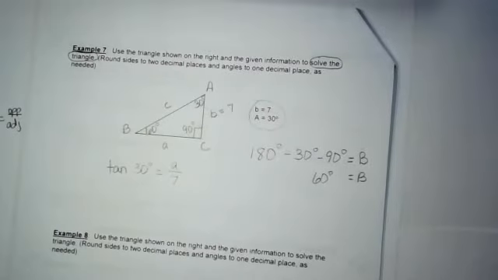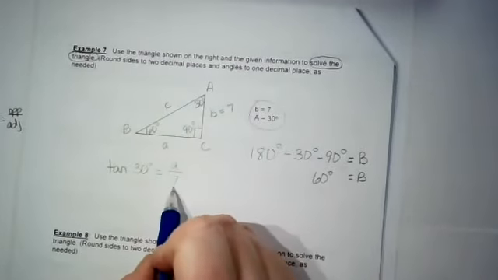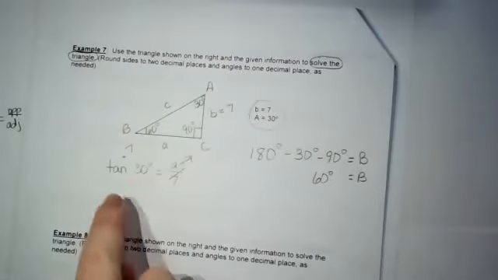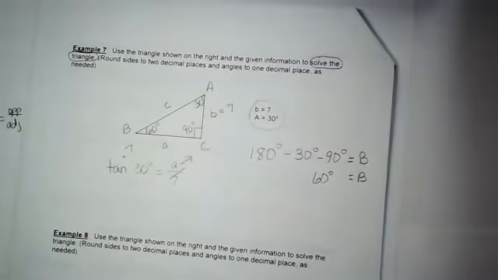And then all we're going to do is solve for side A. Okay, so most of you know you're just going to multiply these 2 together, but if you need to see that algebraically, you want to get rid of the denominator. You have an equal sign. So if you multiply both sides by the denominator, what you get is 7 times tangent of 30 degrees.